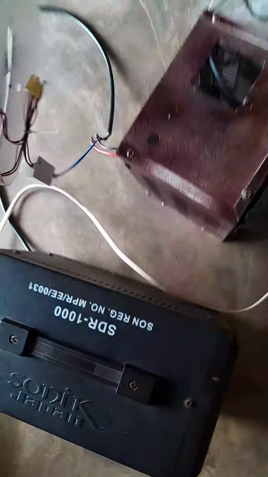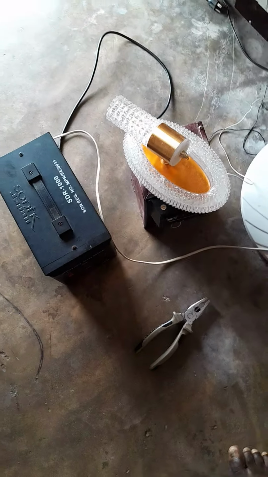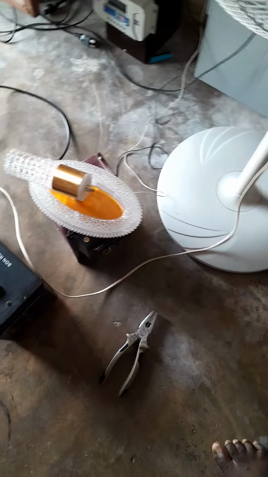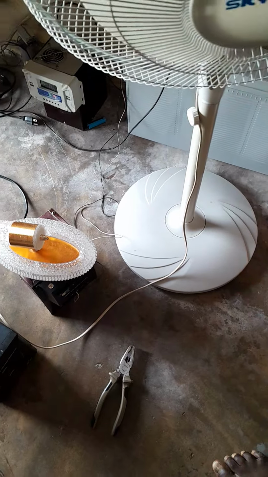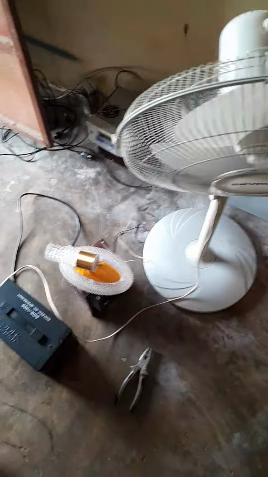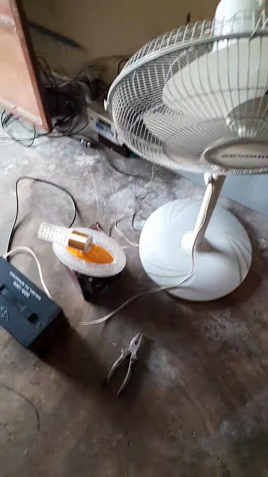So I'm going to use my phone to control everything. The stabilizer is going to take some time. I attach a stabilizer for those of you that do not believe it's going to run a fan, saying it's not sine wave and so on. All right, let's start the video.